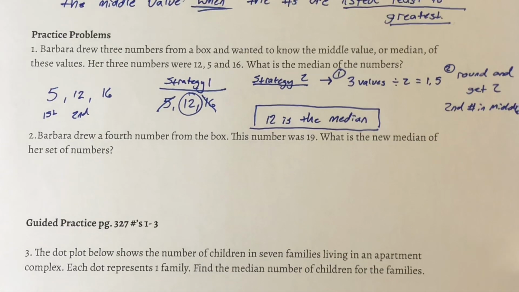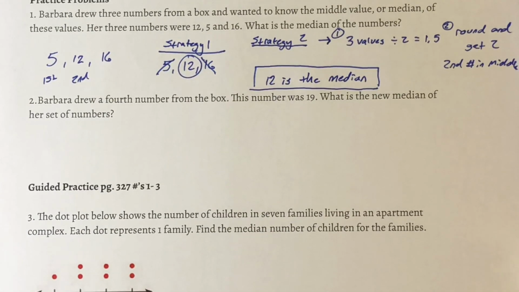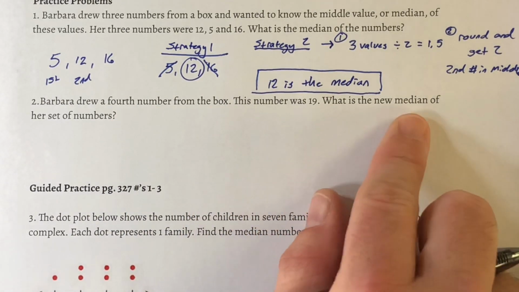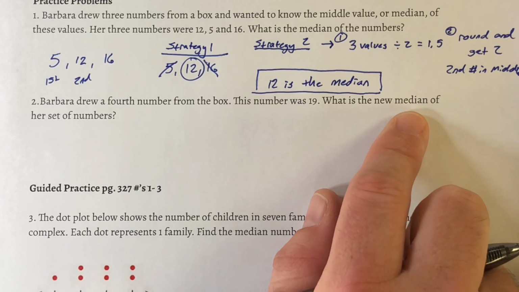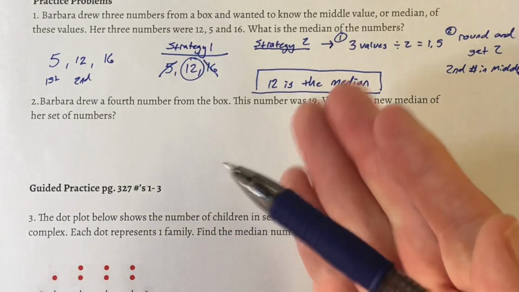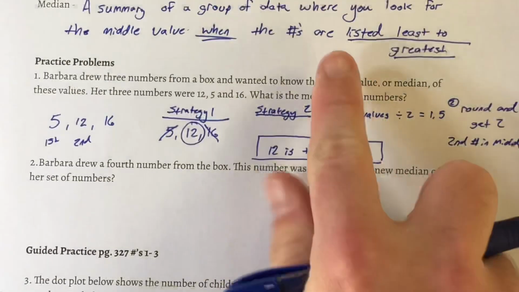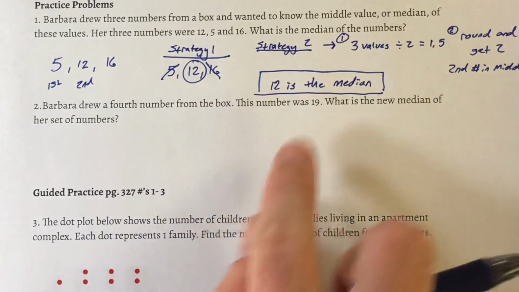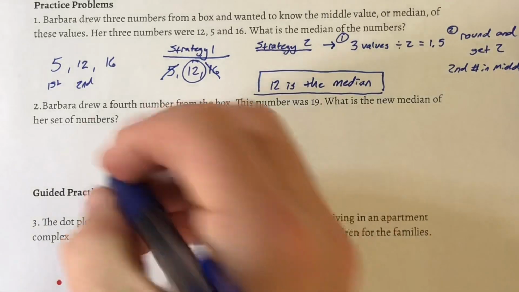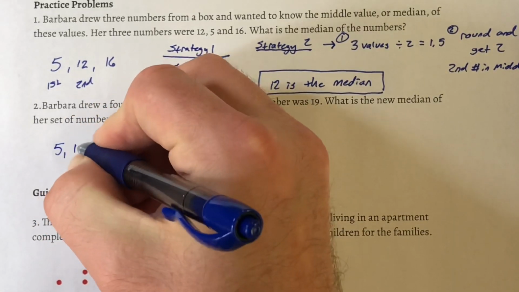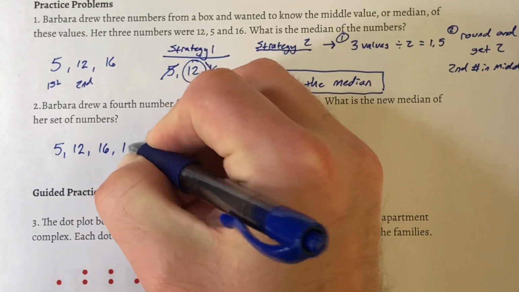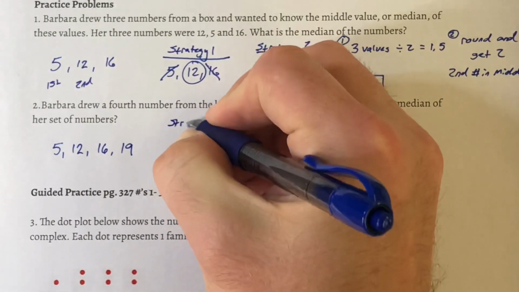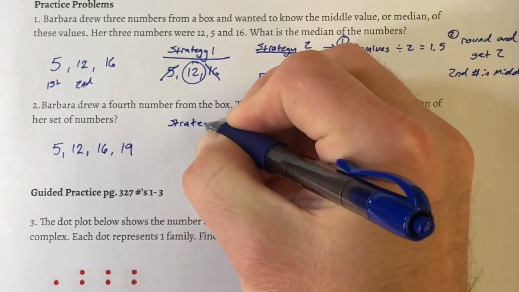Next example. It's a continuation. Barbara drew a fourth number from the box. This number was 19. What is the new median of her set of numbers? So we need to make sure our numbers are listed from least to greatest. So we had 5, 12, and 16, and now we're going to add 19. So 5, 12, 16, and 19. Again, let's go over strategy 1. It's the basic crossing out until you get to the center.